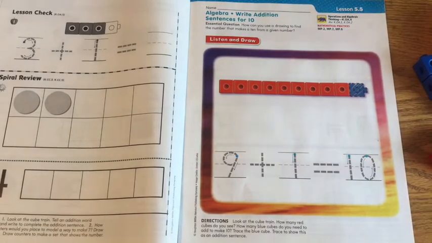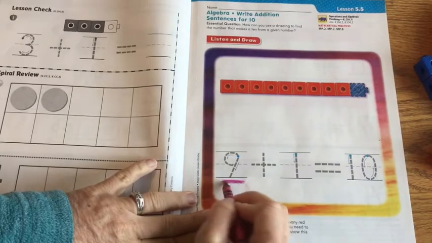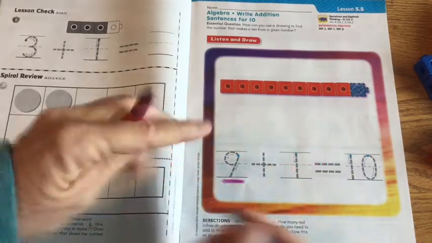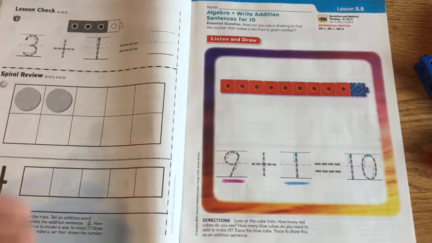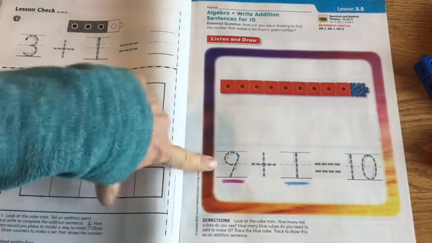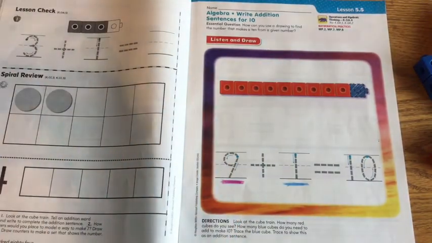So our first one, I wanted to put, I have a purpley red here. So I have a red and a blue. I wanted to mark under it so you can kind of see it a little easier. So what does this 9 mean? Yes, we have 9 red ones. That's why that 9 is there.